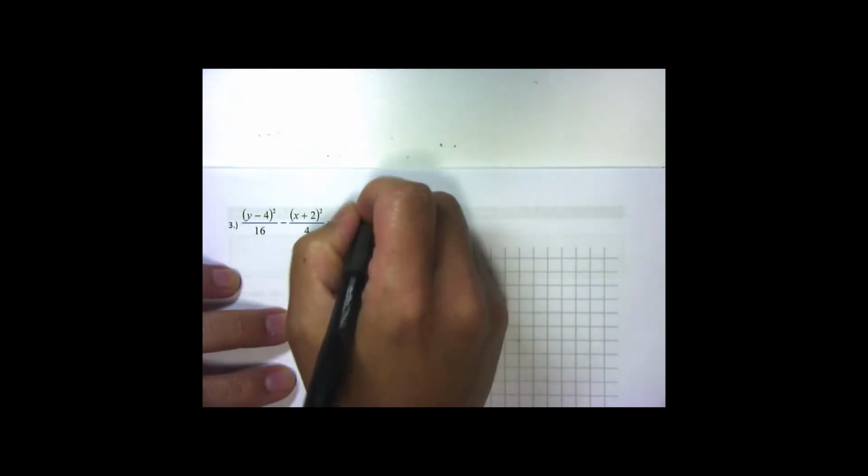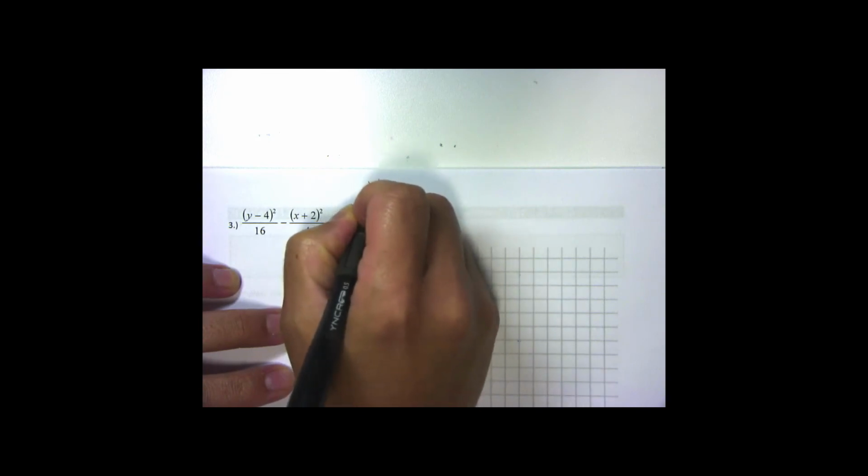So roughly, it's going to have this shape, but we're going to shift it somewhere else. So for part A, let's recognize what this is, the basic structure. This is a hyperbola.